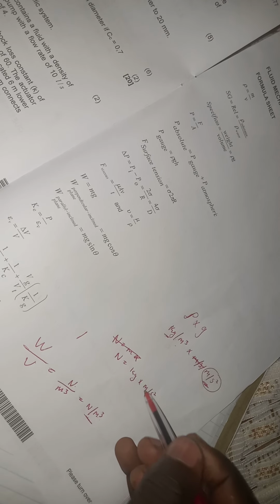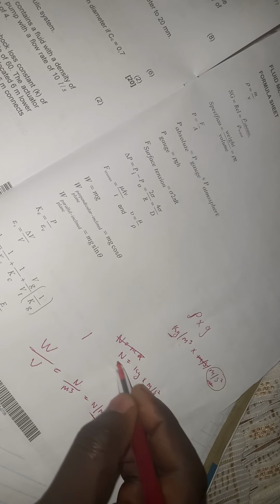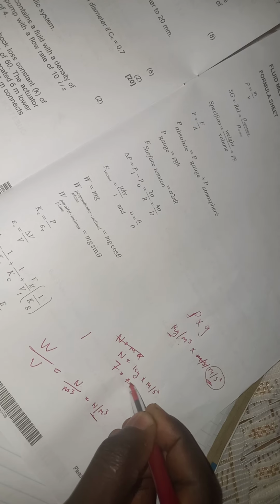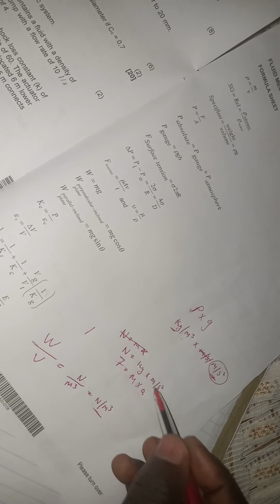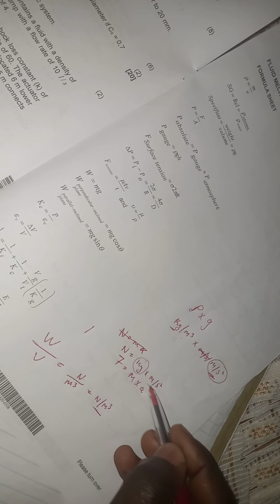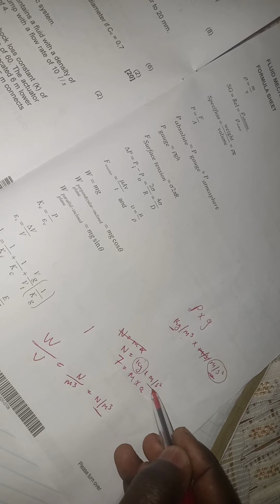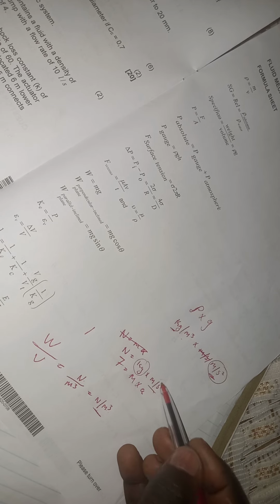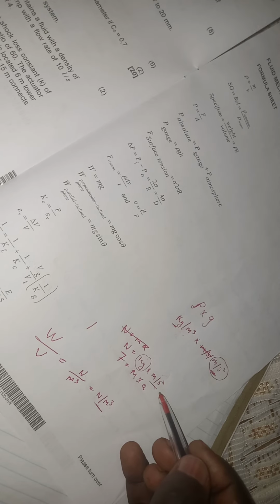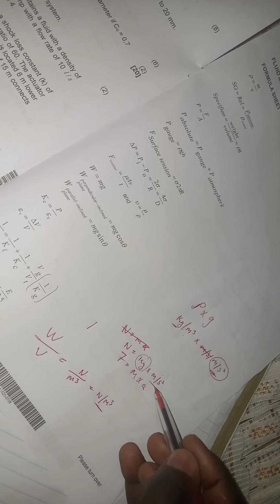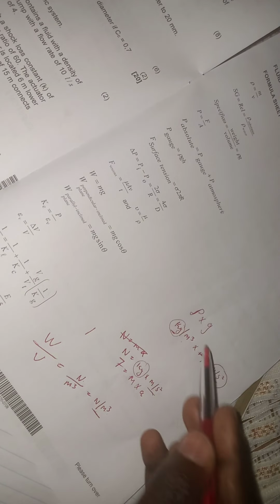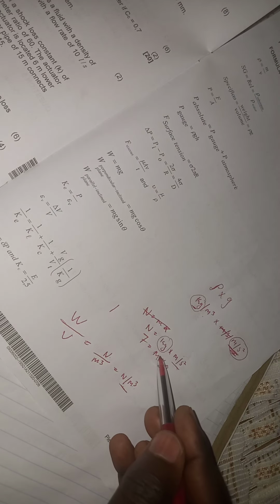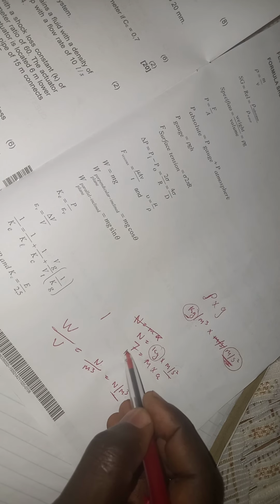And then we know that on Newton's second law of motion, force is equal to mass multiplied by acceleration. So that is kg multiplied by acceleration, which is meters per square second, and that is still giving us our force, which is measured in Newton.